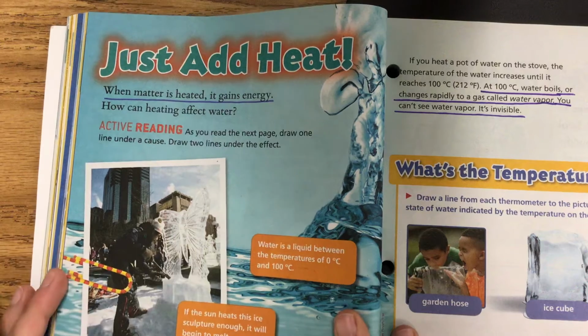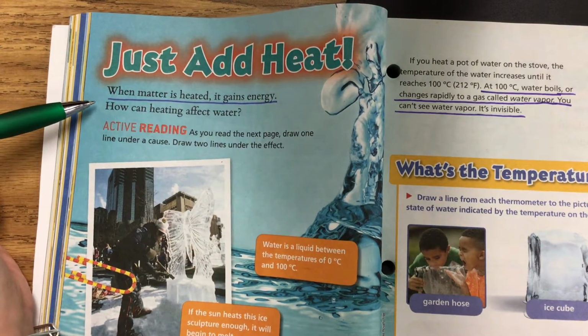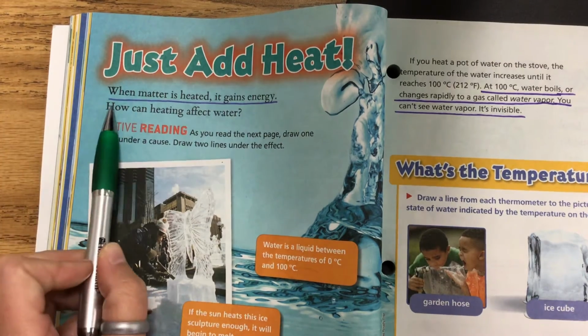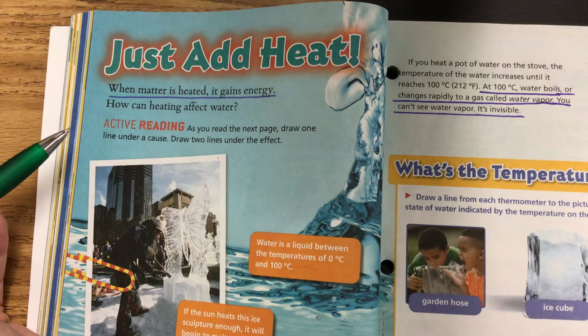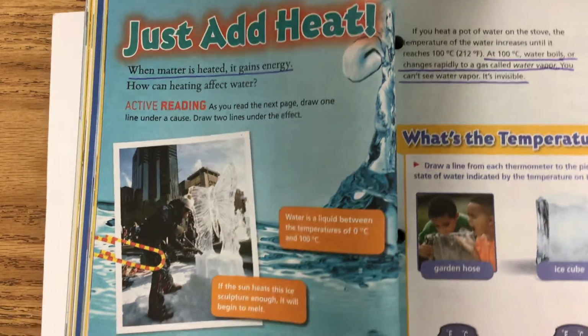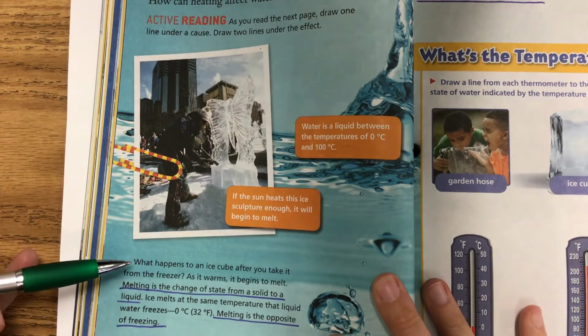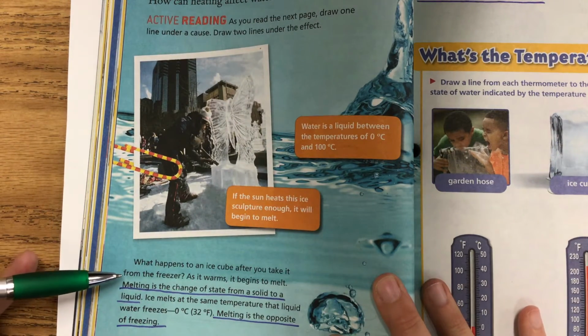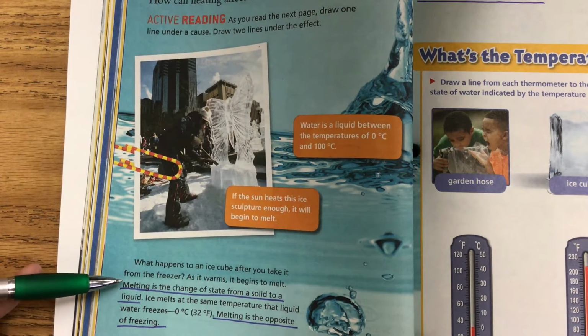Just add heat. When matter is heated, it gains energy. Go ahead and underline that. How can heating affect water? What happens to an ice cube after you take it from the freezer? As it warms, it begins to melt.